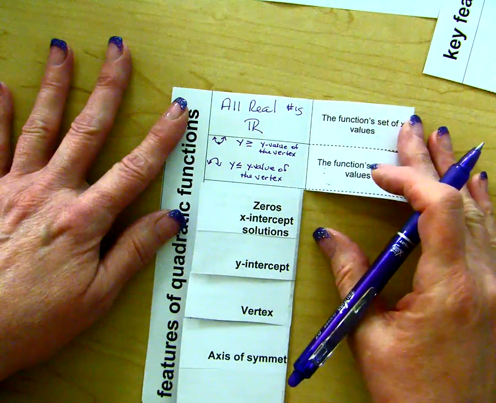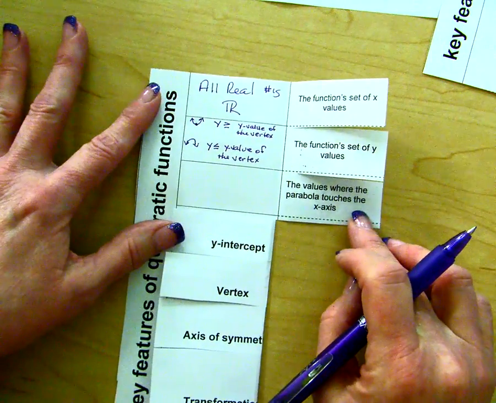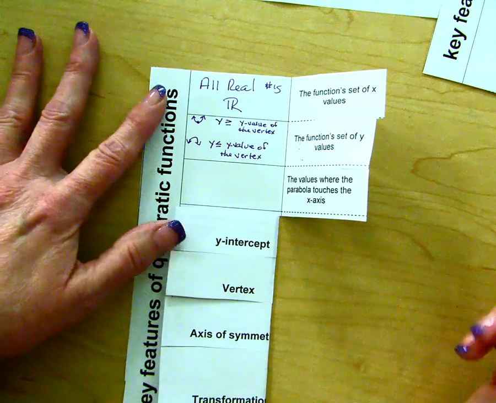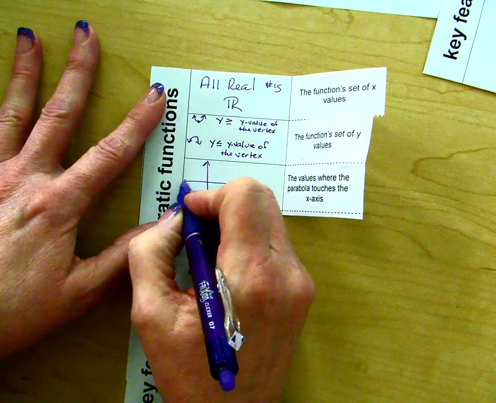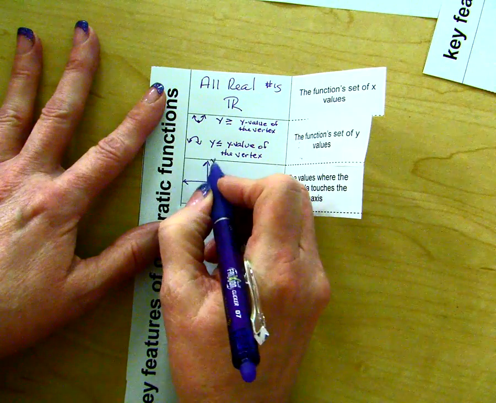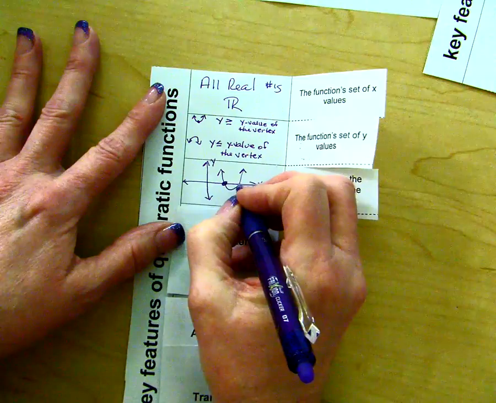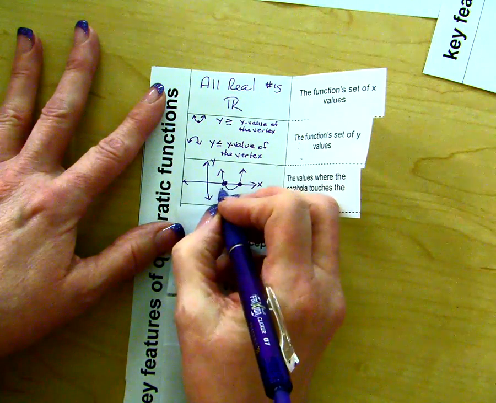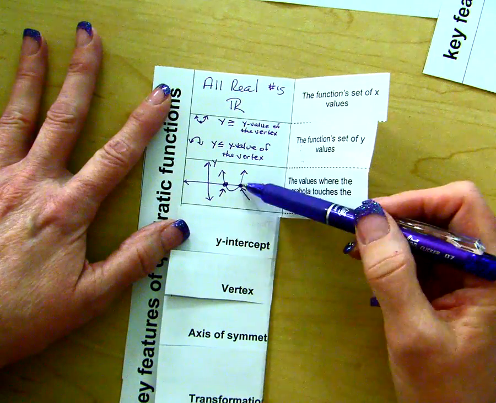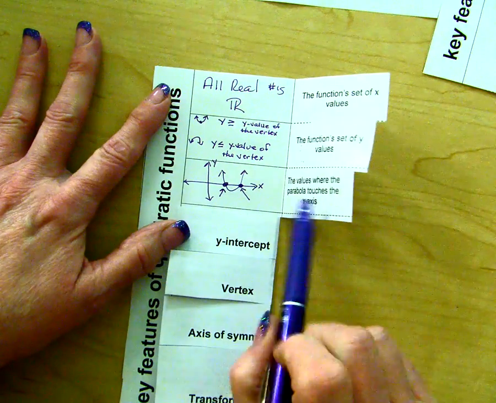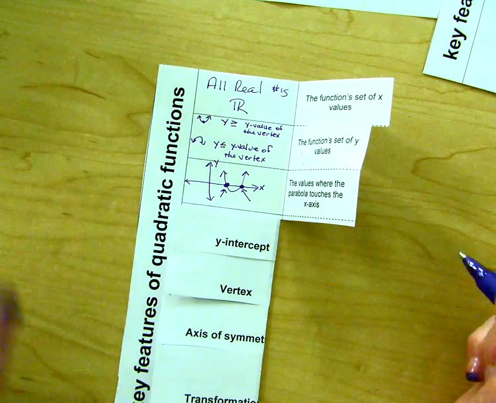Next we come to zeros, x-intercepts, also called solutions. These are the values where the parabola touches the x-axis. And so as an example, here we have our x and y axis. And let's draw a parabola here. And these points right here, these are our zeros, also known as our solutions. We call them zeros because the value of y is 0 here, and it's where it touches the x-axis. That's why they call them x-intercepts. And solutions is just the other name that we use for that.